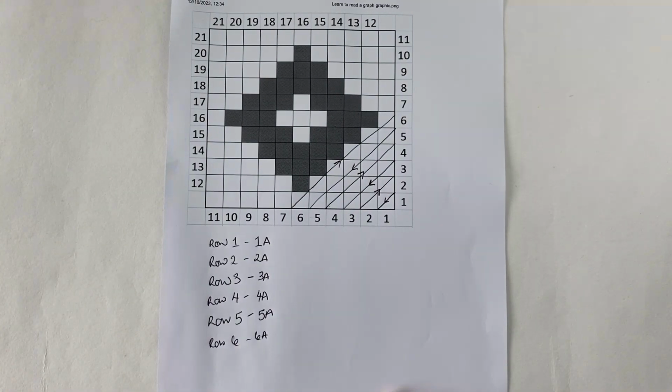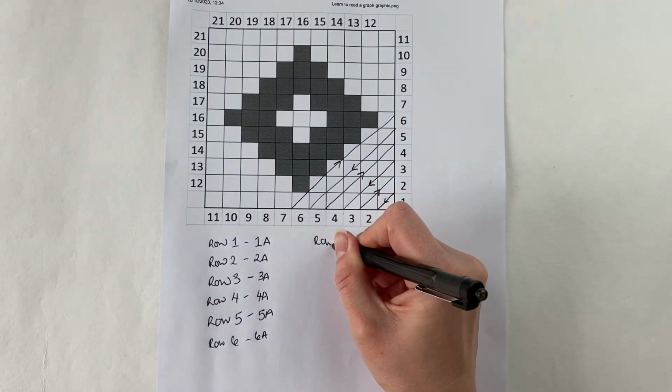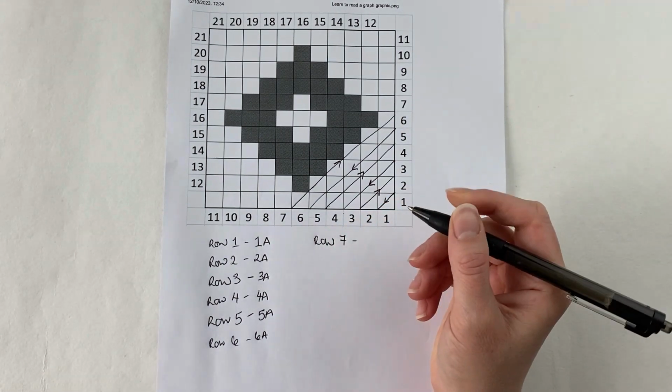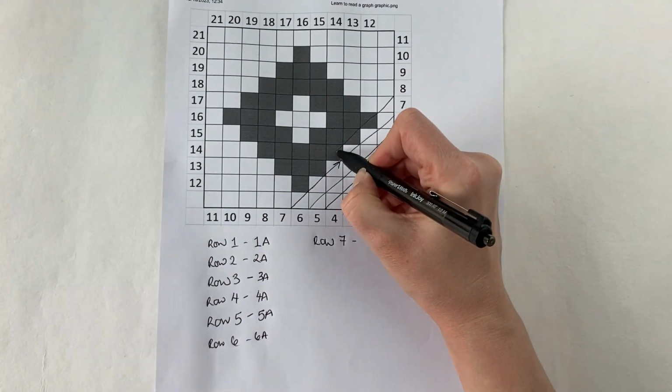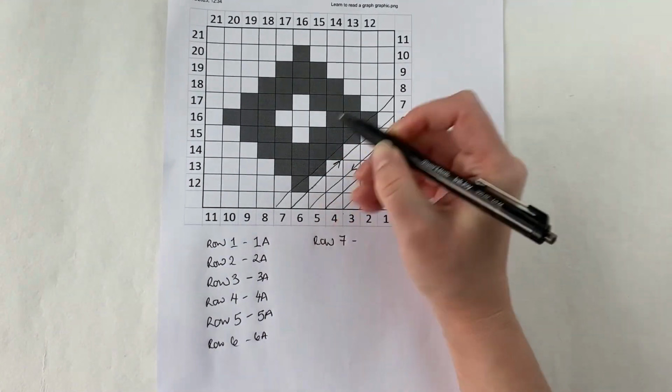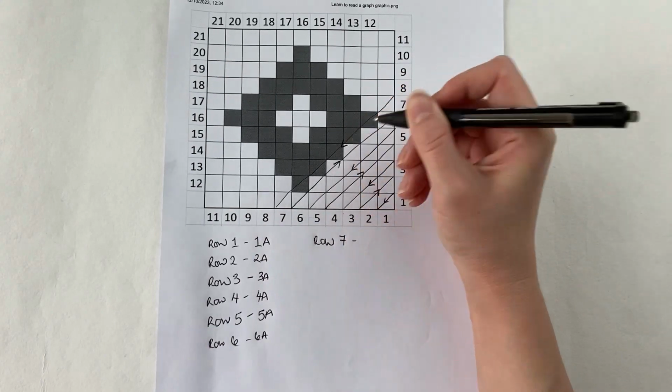So excusing my terrible handwriting, as you can see, I have now done the first 6 rows and they are all colour A. This is where it gets more interesting. Please excuse my handwriting, I promise it's not normally this bad. We're going to be going through these 7 squares for row 7, and we are going in a downward direction.